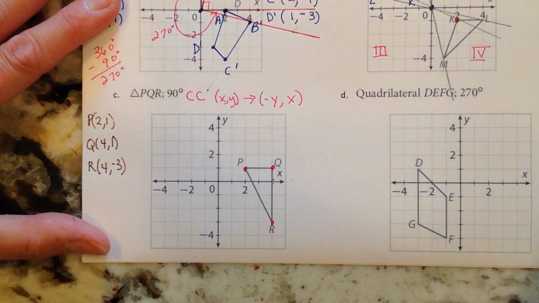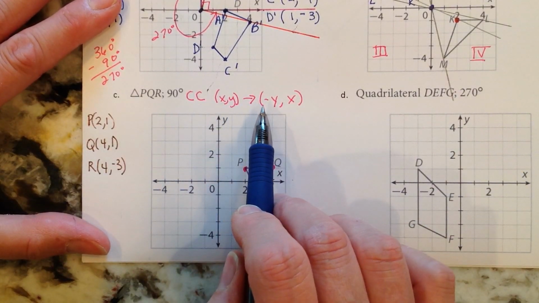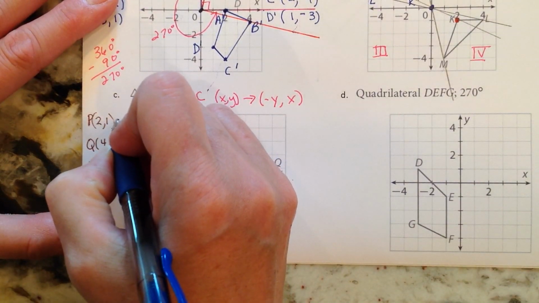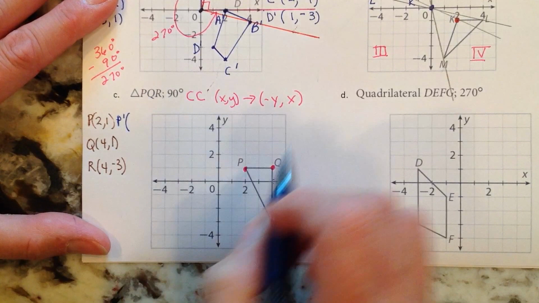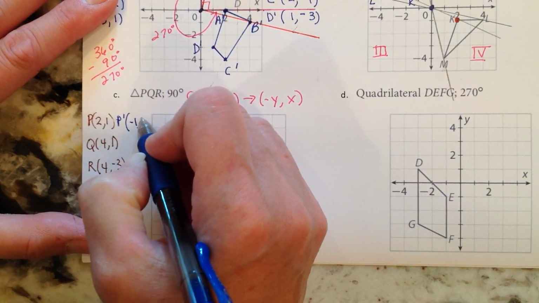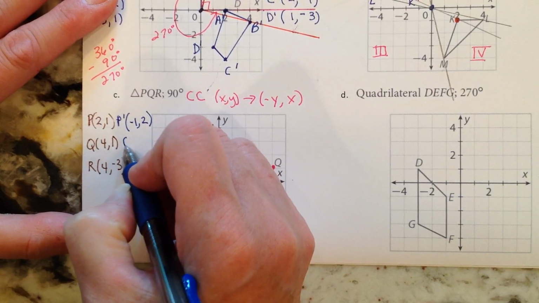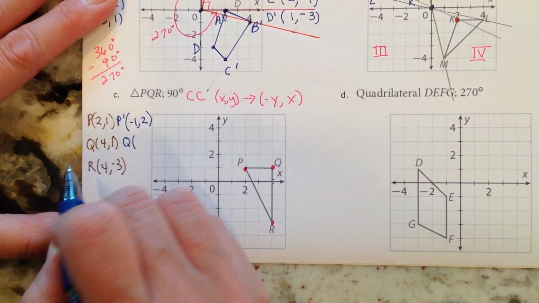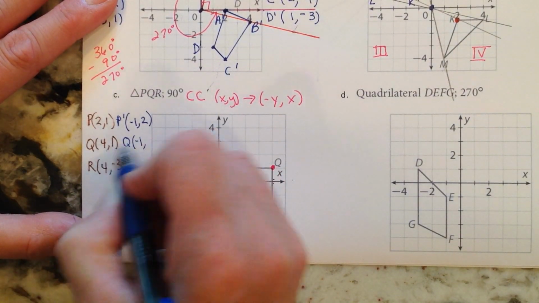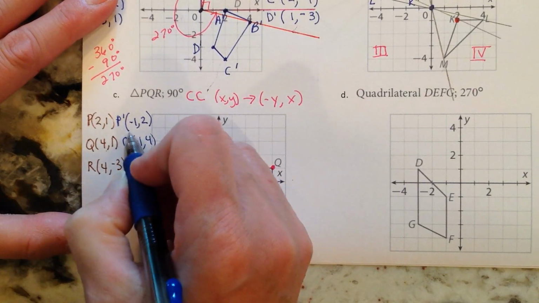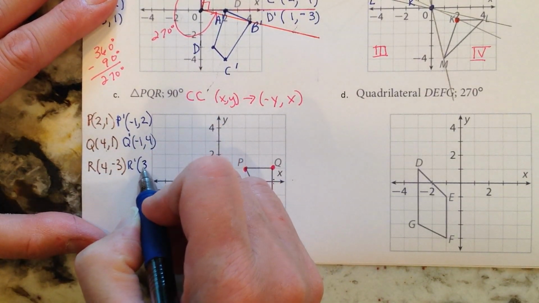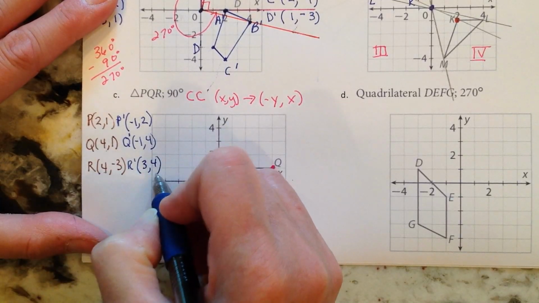Now using our rule that we have here, we're going to take each X, Y, and our new point is going to be the opposite of the Y and then the X. So our P prime says take your new X as your old Y, but the opposite, and keep your X. Our Q prime is the opposite of our Y, but keep the X. And our R prime is the opposite of the Y, so it'd be positive 3, but keep your X, 4.